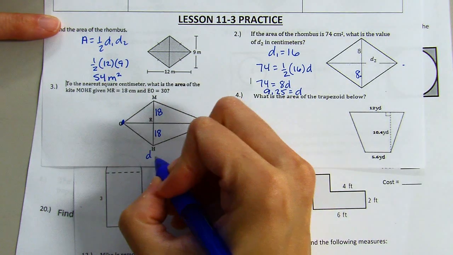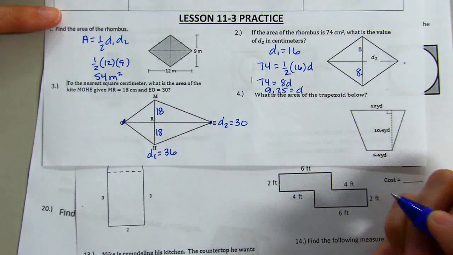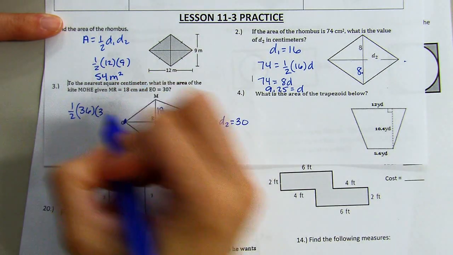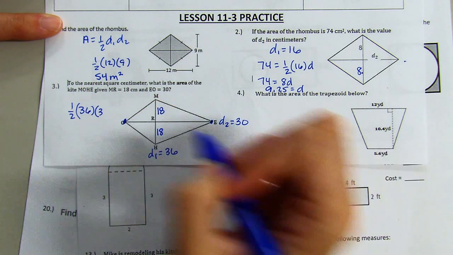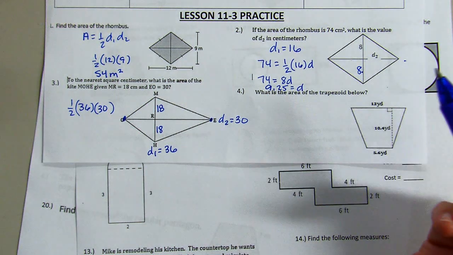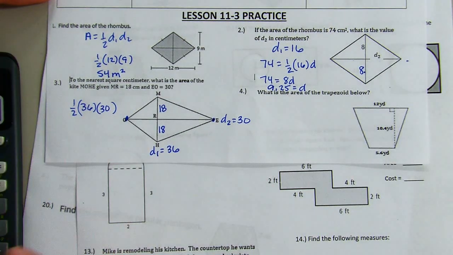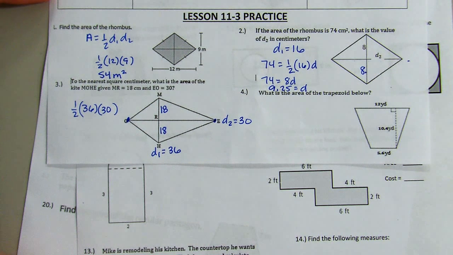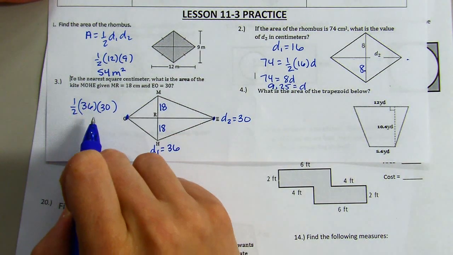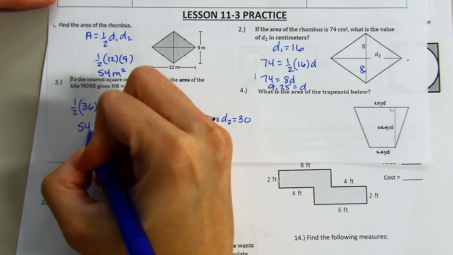So our second diagonal is 36. So we can do 1/2 of 36 times 30, which this isn't drawn to scale obviously, but that's okay. We can't assume things are drawn to scale. So we're going to multiply those two together, the 1/2, the 36, and the 30, and we get 540.